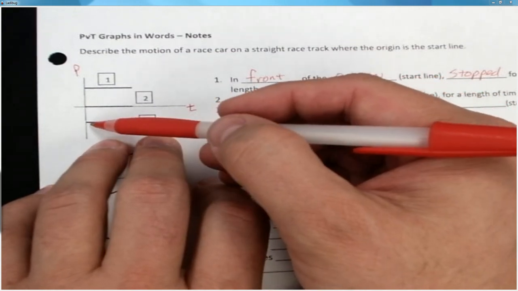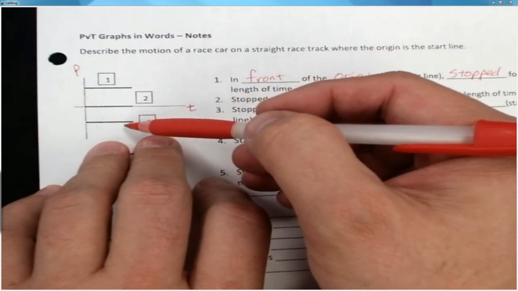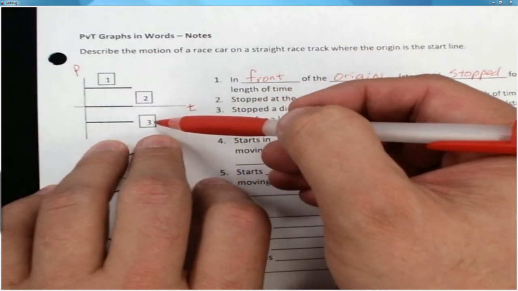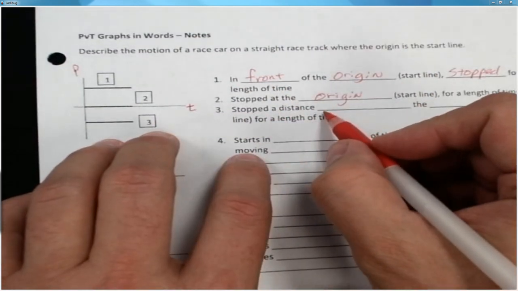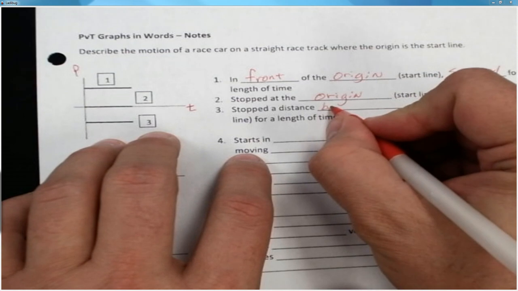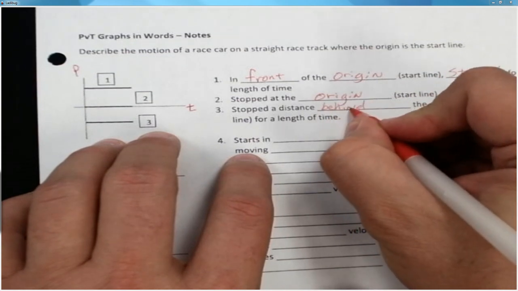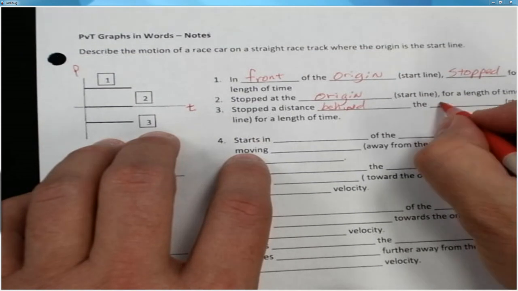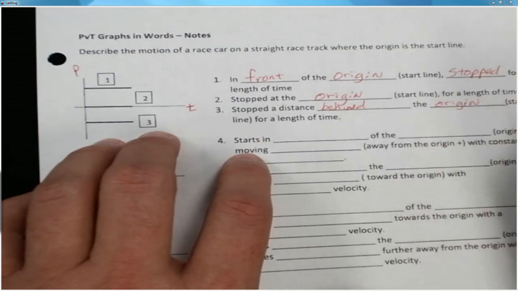It's starting back behind the starting line, before the origin. It stays at its location the whole time and just hangs out there. So it's stopped a distance behind the origin for a length of time.